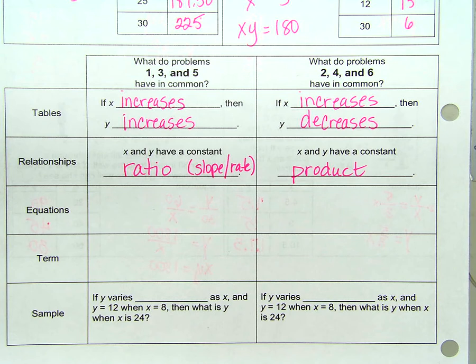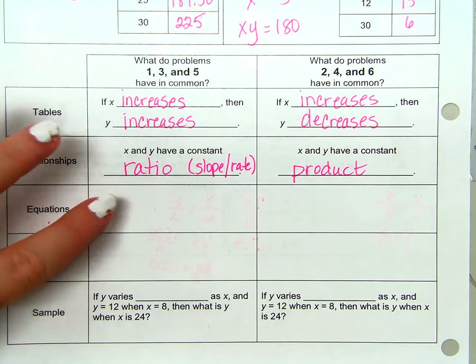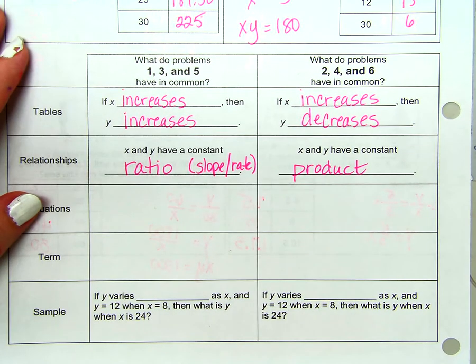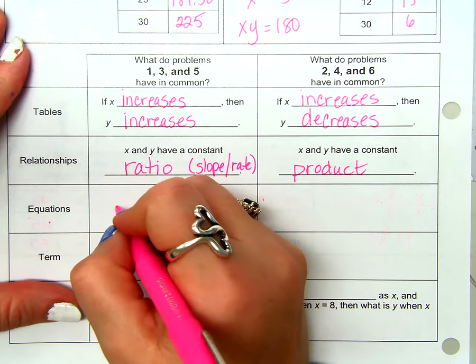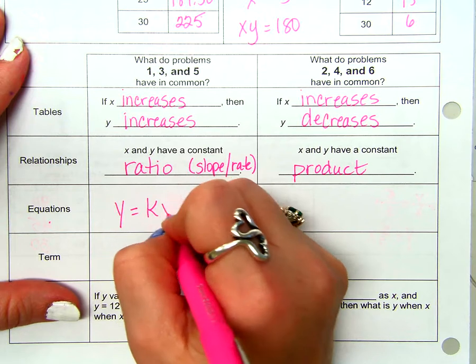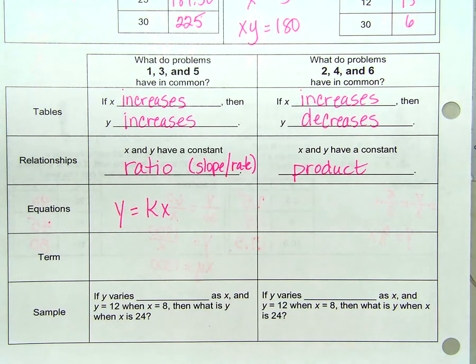Okay? So what does this equation look like? 1, 3, and 5. What does that equation look like? Y equals something x. For this, we're going to call it a k. And the reason we call it a k is because it is a constant. I know constant starts with C. Isn't that funny? I really don't know. We just call it a constant multiplier, and for whatever reason they represent it with a K. Alright?